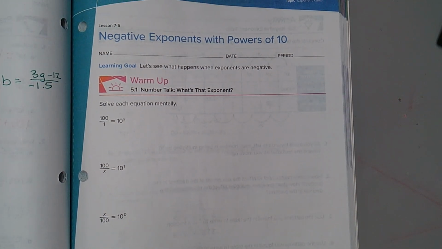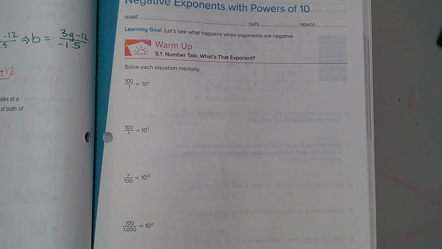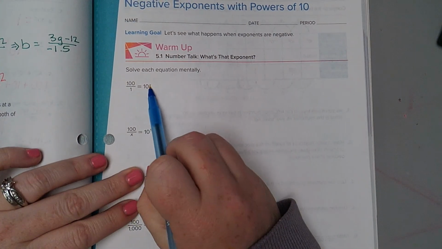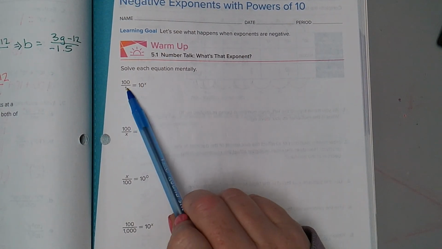Unit 7, Lesson 5, Negative Exponents with Powers of 10. So let's see how it happens when exponents are negative. Remember, your exponent is that top little number. So solve each of these mentally.